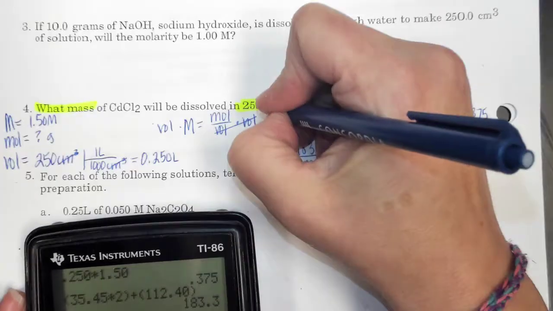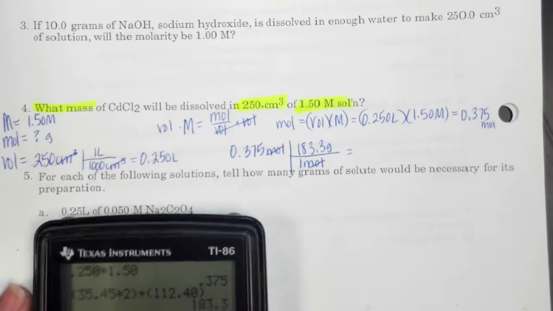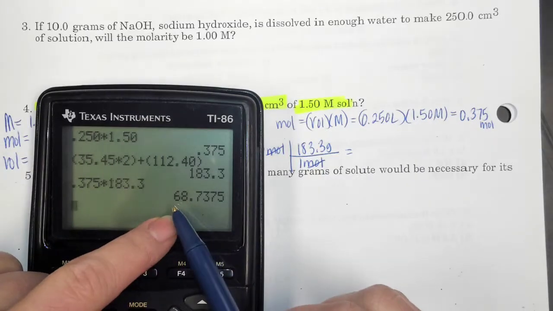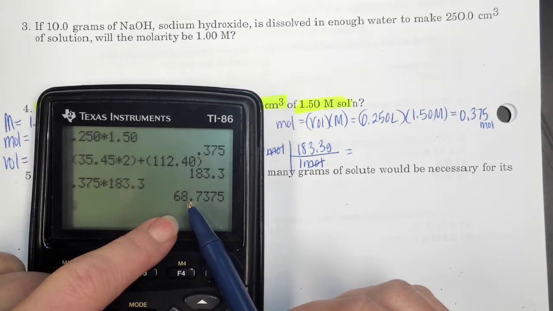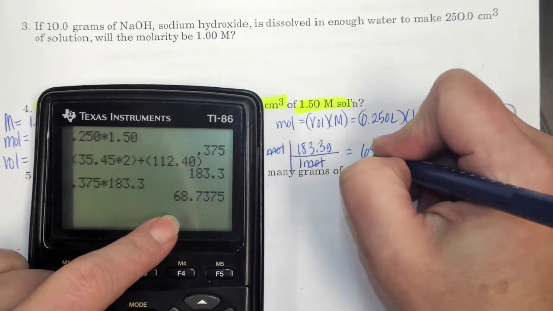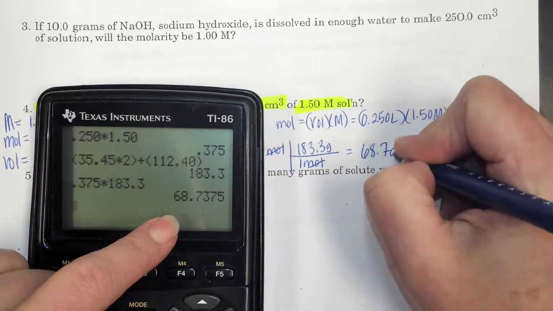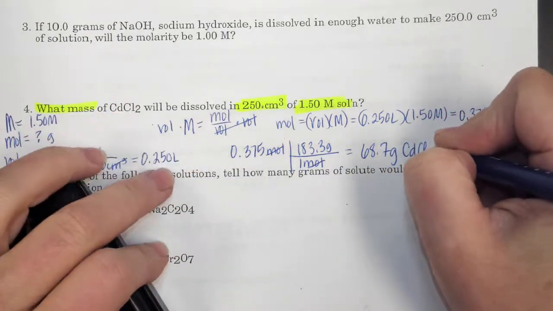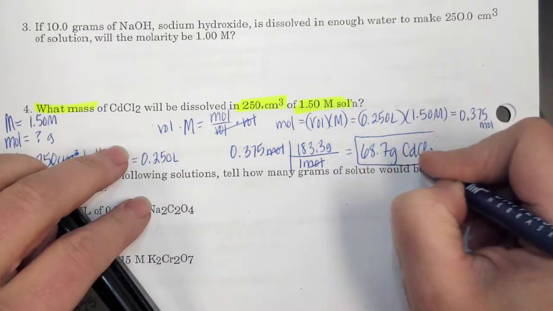So 3 sig figs. Let's just make life easy. Let's pretend there's a decimal point there. 3 sig figs. Let's round to 3 significant figures. 68.7. Keep the 6, keep the 8, keep the 7. The 3 falls off. The answer is 68.7 grams of cadmium chloride.